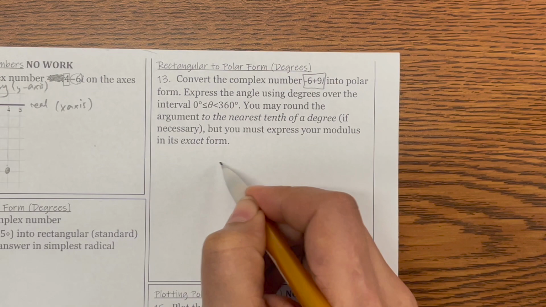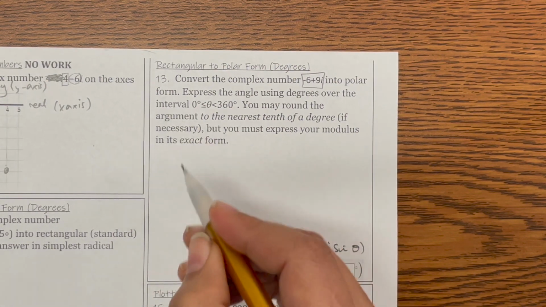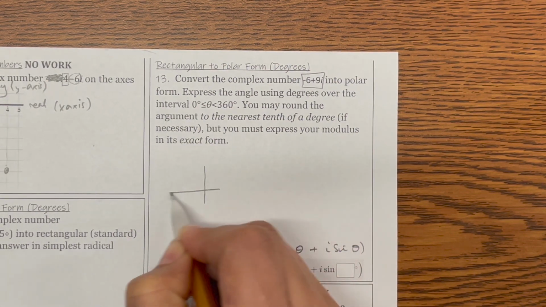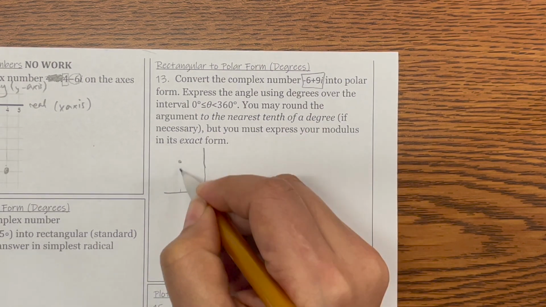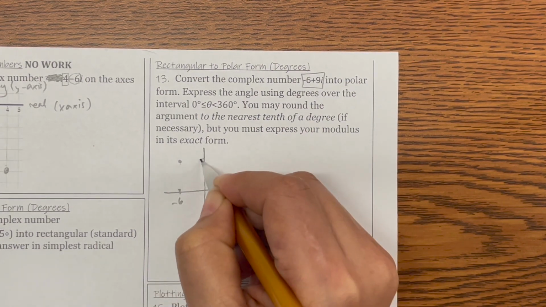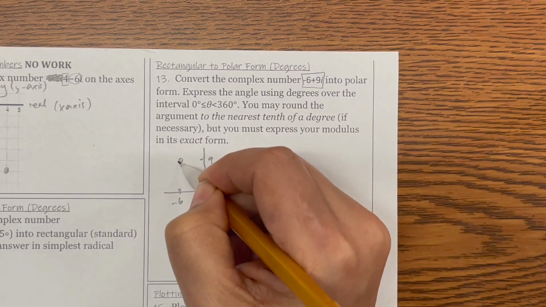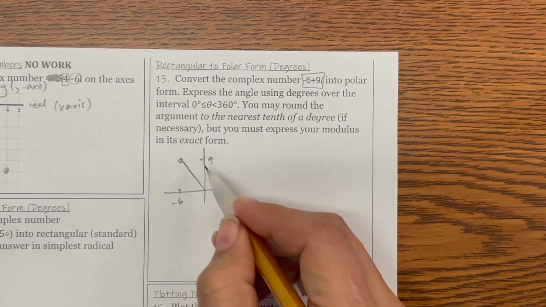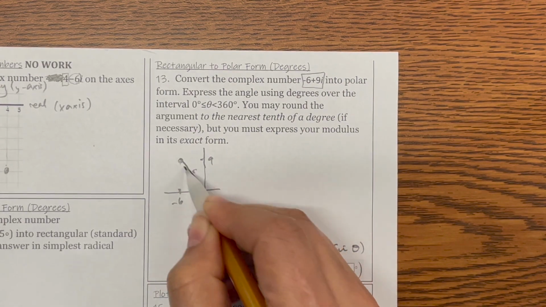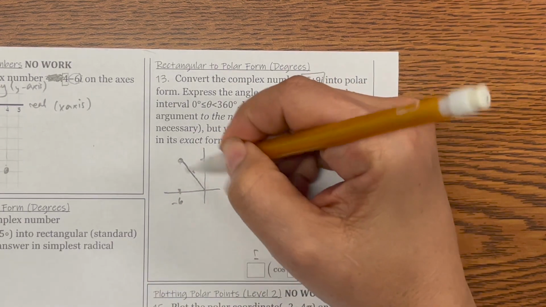It's -6 this way, and then up 9, so it's going to be quadrant 2. So -6 and 9. And then you need to find r, which is the absolute value, this length right here.